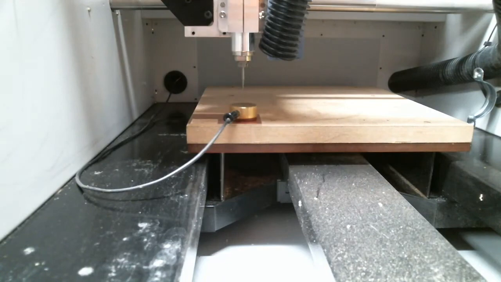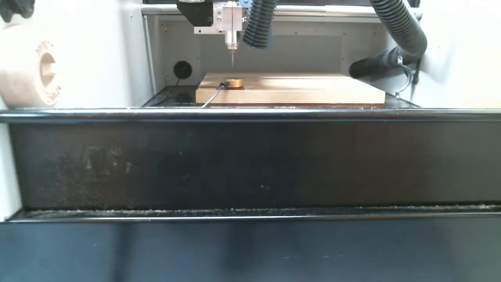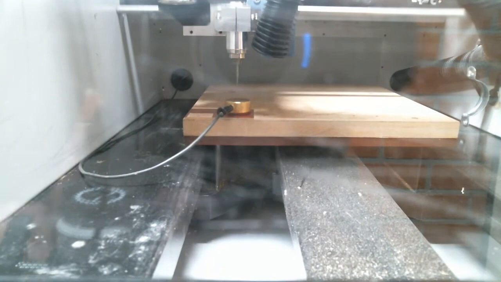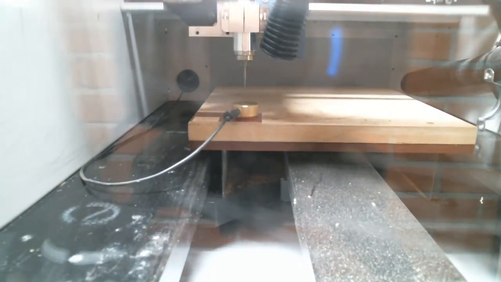So let's move back a little bit, close the lid, and we can move back in like so. So you can see what's going on there with the sensor.